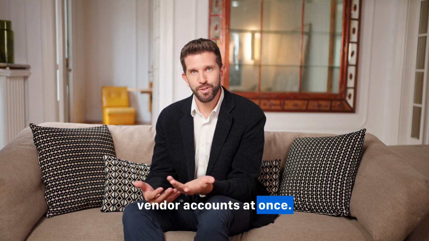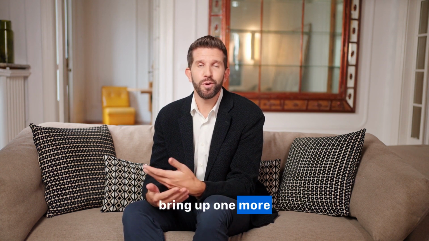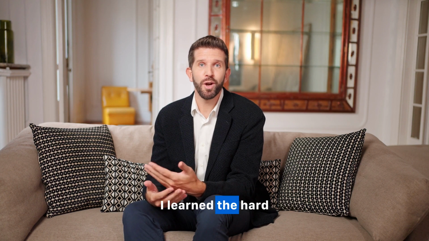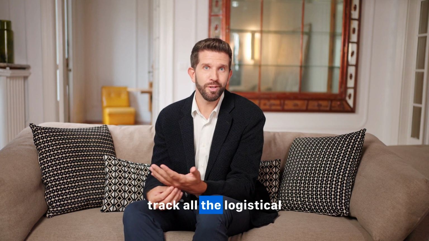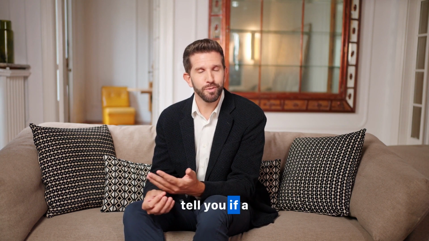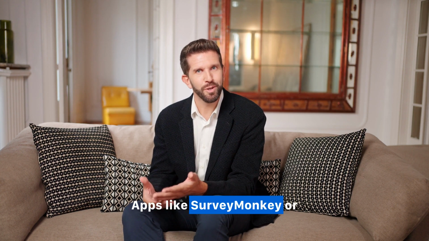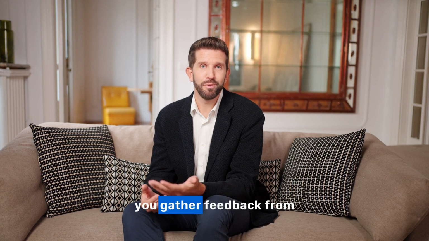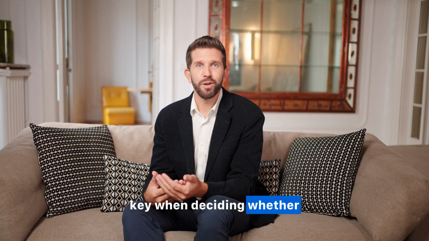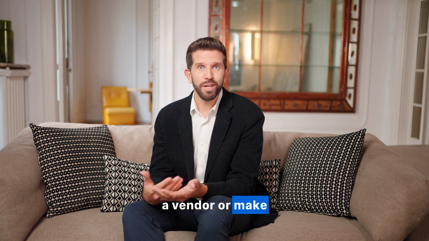vendor accounts at once. Now, I want to bring up one more crucial point, something that I learned the hard way. Vendor relationships. Apps can help you track all the logistical stuff, but they won't tell you if a vendor is causing you trouble behind the scenes. That's why it's important to make use of feedback loops. Apps like SurveyMonkey or Google Forms can help you gather feedback from your team or customers about how each vendor is performing. This data can be key when deciding whether to continue working with a vendor or make a change.